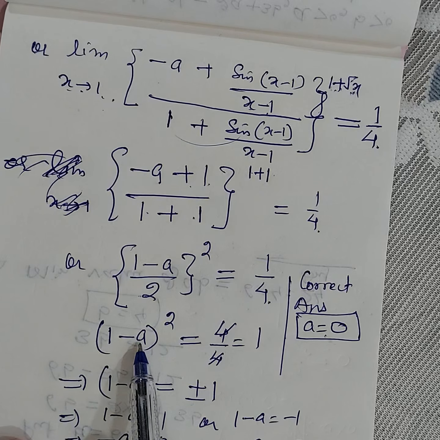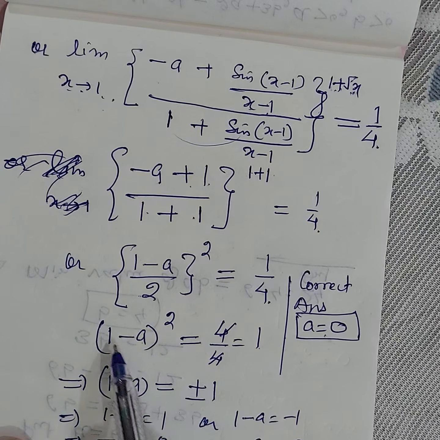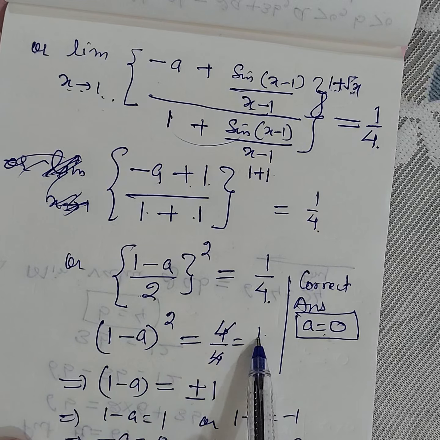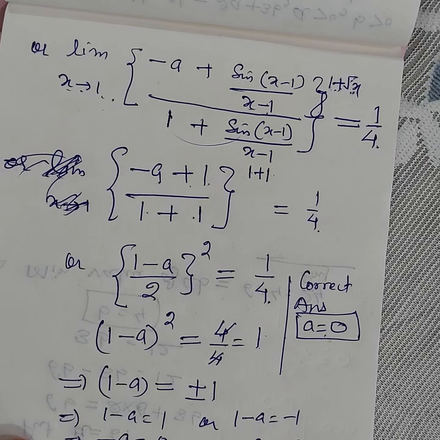So 1 minus 0 is 1, and 1 raised to the power 2 is 1. So this will be the correct answer of this question.